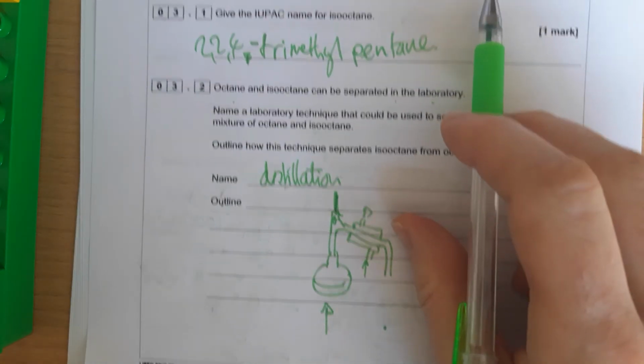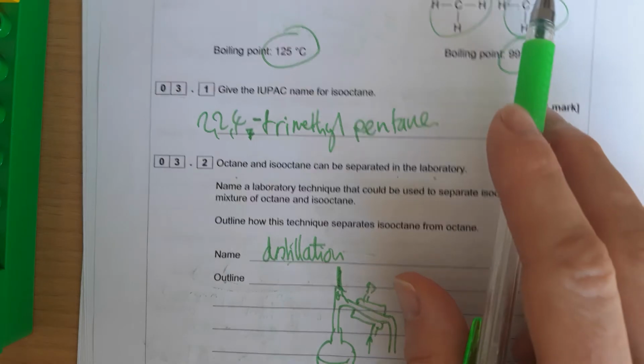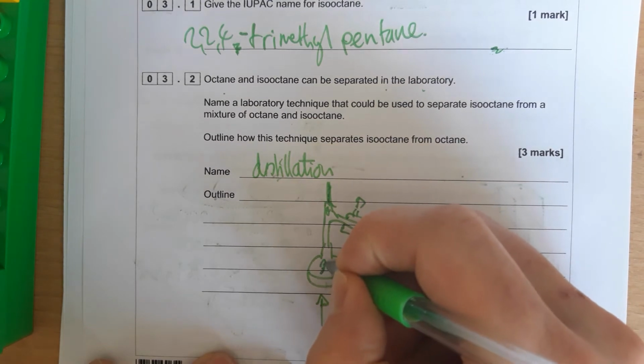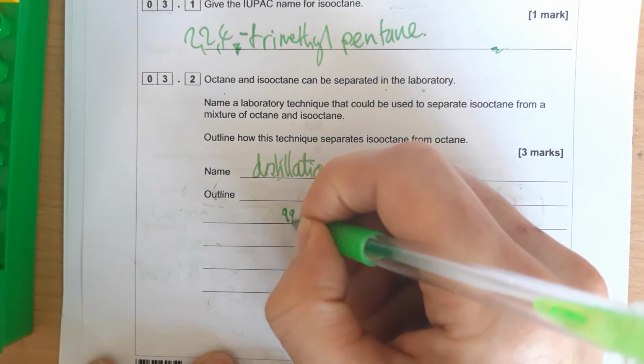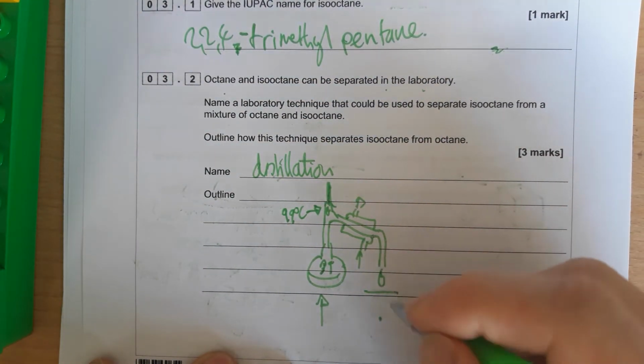The boiling point of isooctane is 99 because it's a branch chain isomer, so the molecules can't get as close to each other, so the van der Waals forces will be weaker. Anyway, what will happen first is the isooctane will evaporate first. You'll be able to read that off at the thermometer, which will say 99 degrees C. The isooctane will drip out at this end.